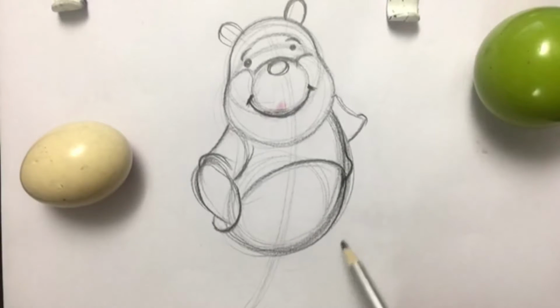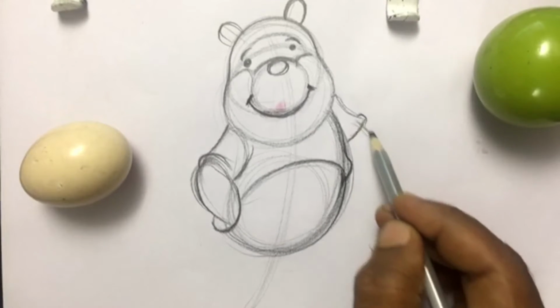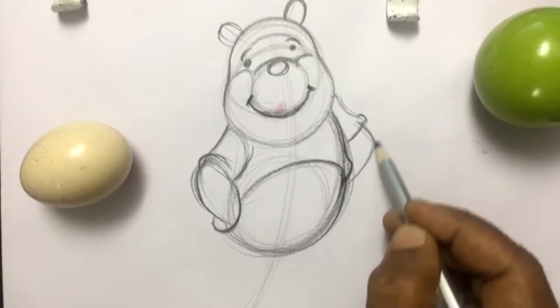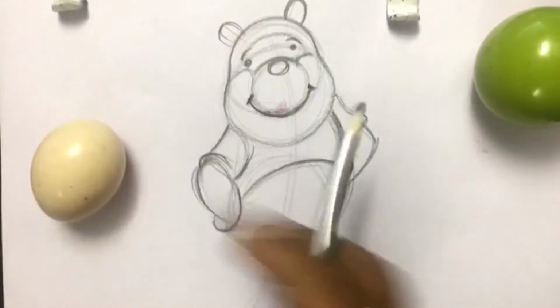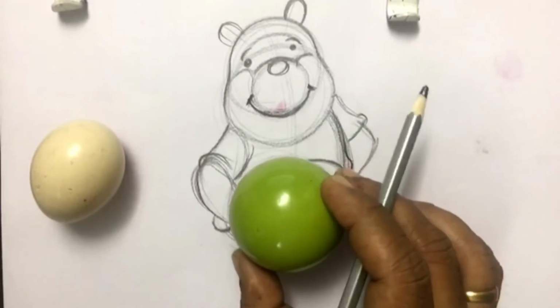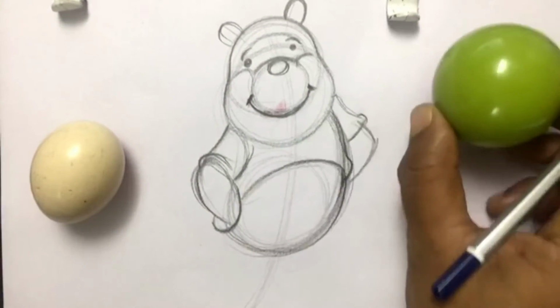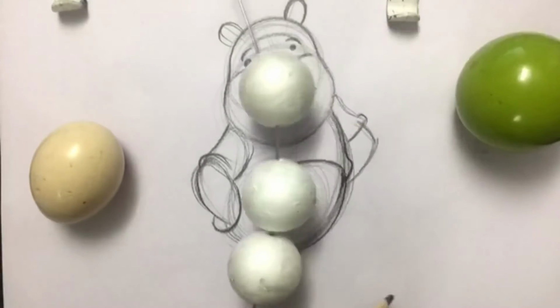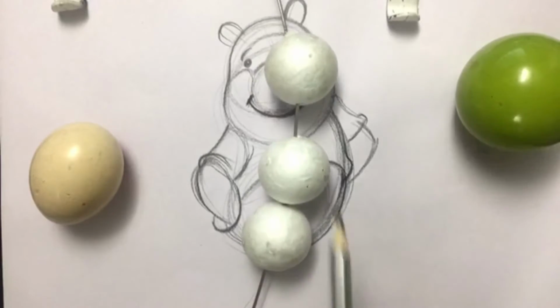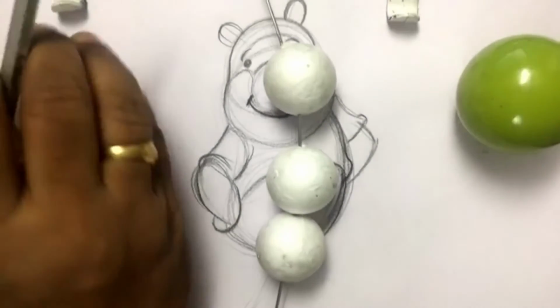Okay. And here you can add the, see, all lines like shapes, either oval or circle. See this, so how to make this character? It's very easy. And this is the line of action. See, this is the line of action, a little bit.